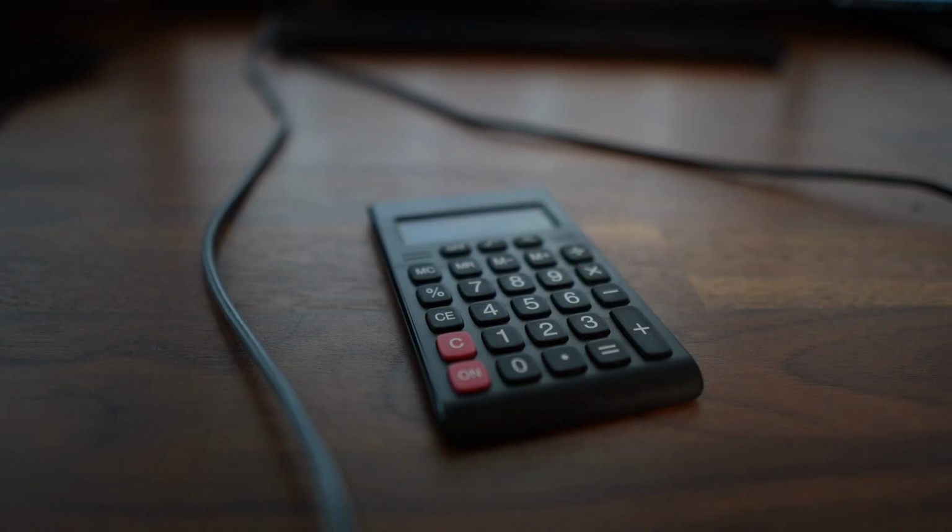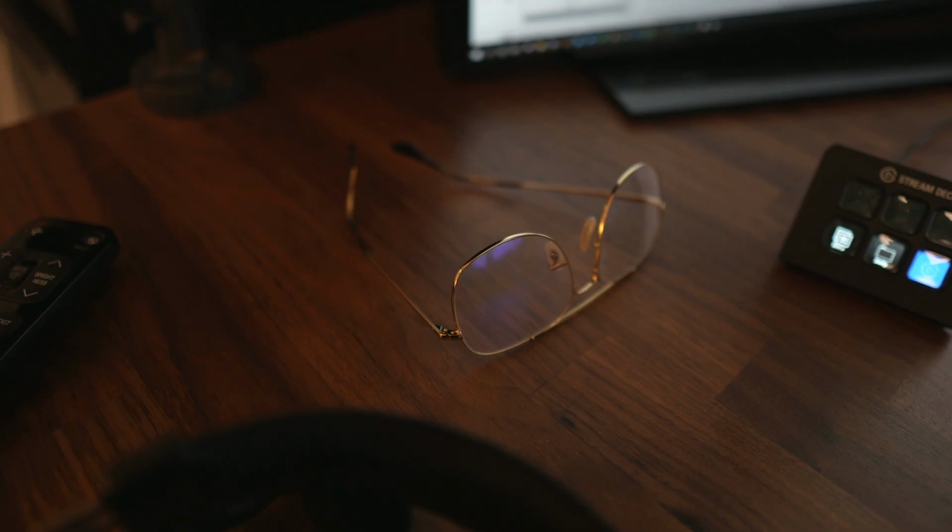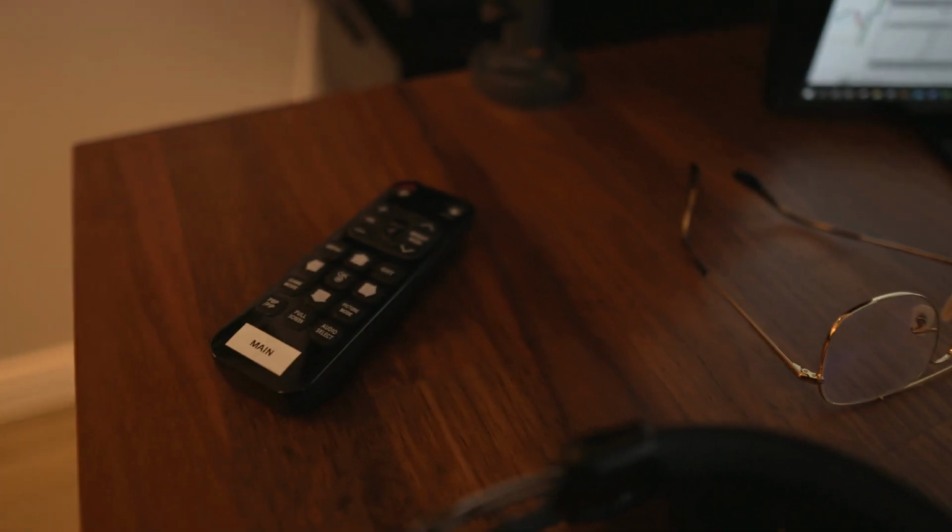I also have a calculator for when I need it. And these are my blue light glasses from Ray-Ban. These are an essential when you're looking at screens all day. And then a remote for my monitors.